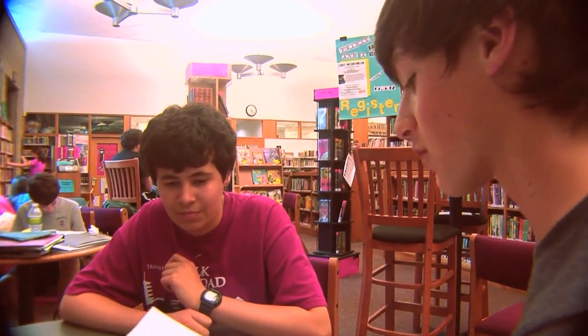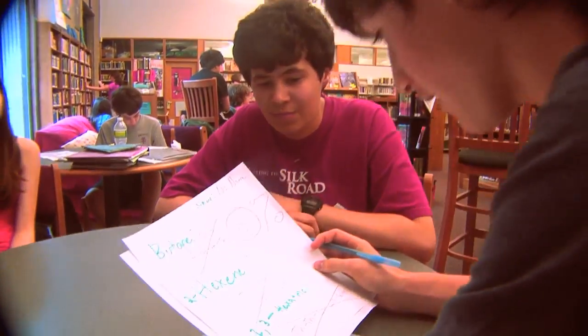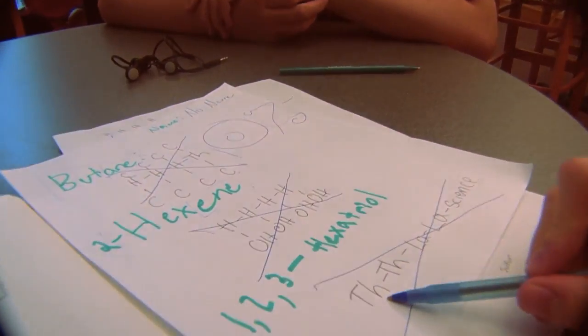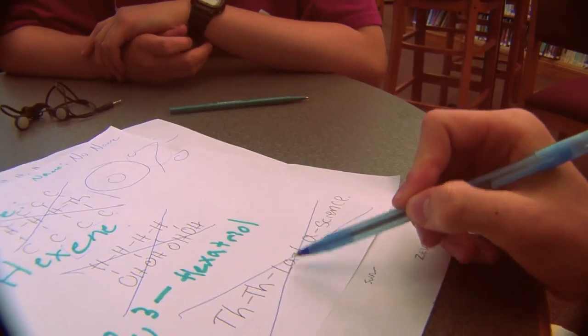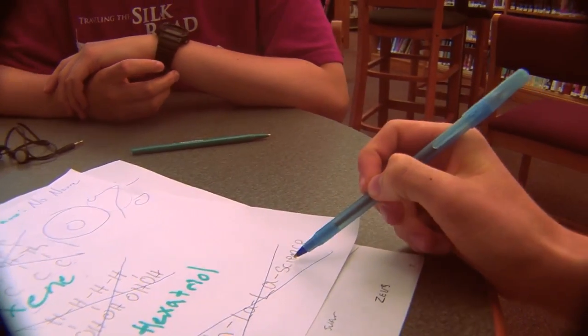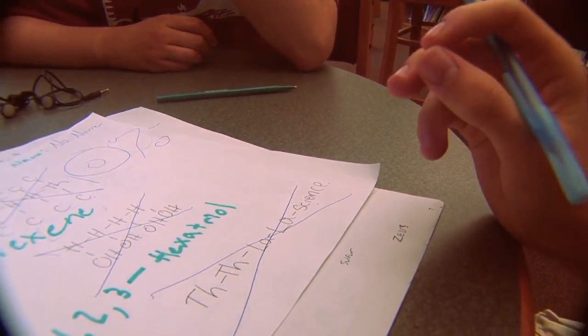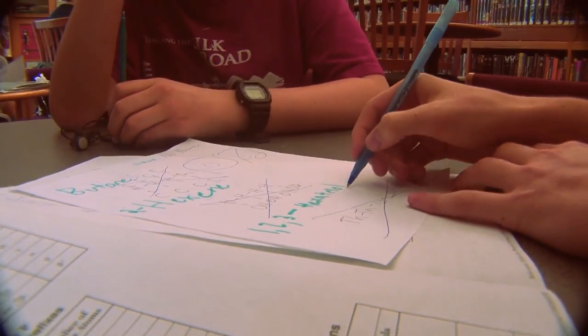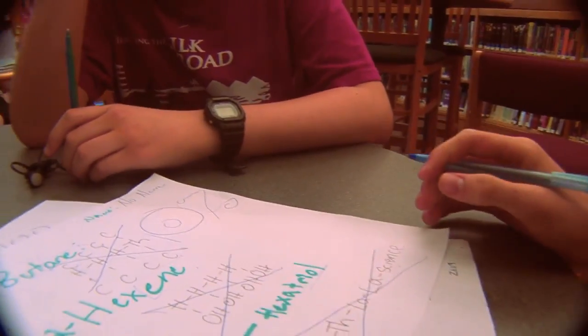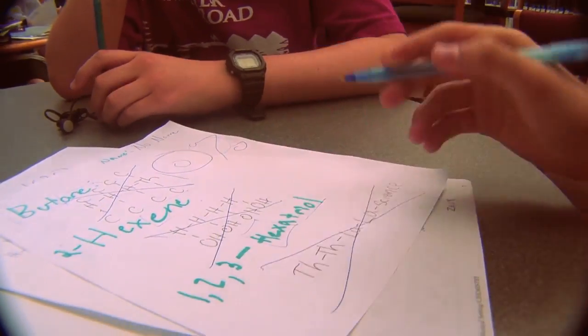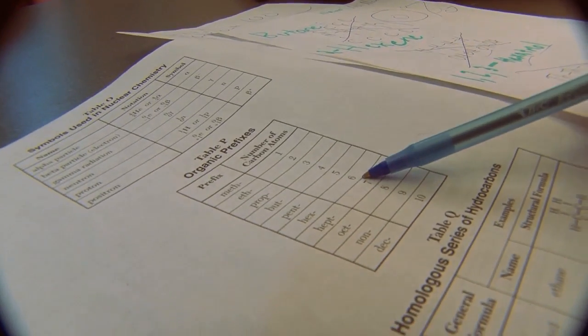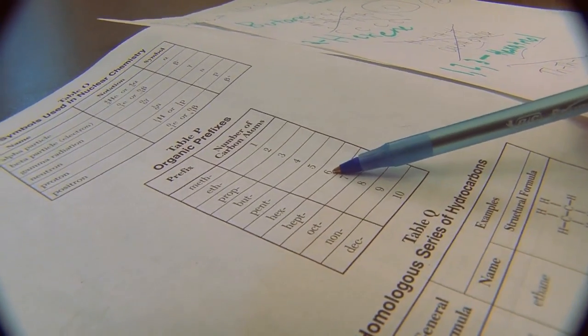Now, let's get your third problem. You wrote thorium, lanthanum, science. Now, there are several problems. I'm going to hold off on this for a moment because that can get a little bit confusing. The first thing that we're going to look at is the hex. Just as before, we're going to look at table P and notice that it actually has 6 carbons.